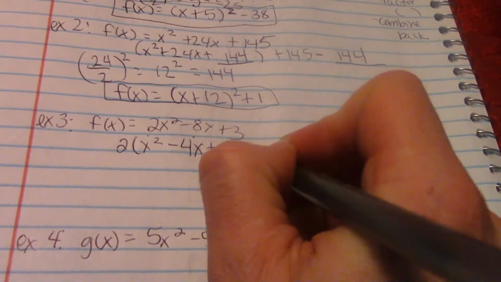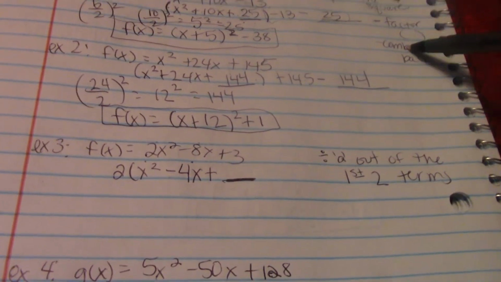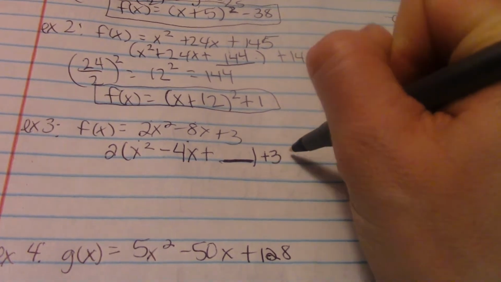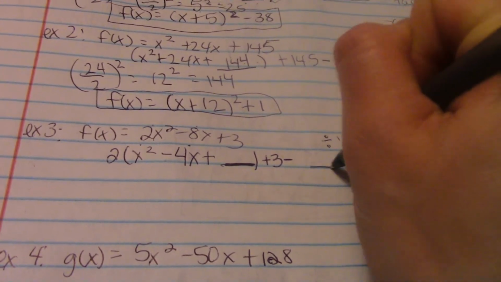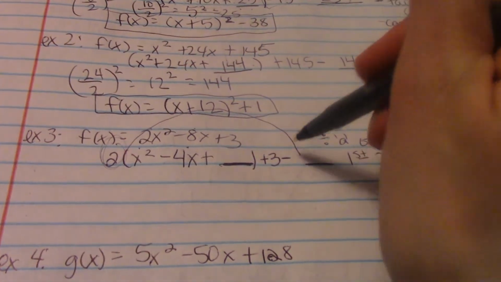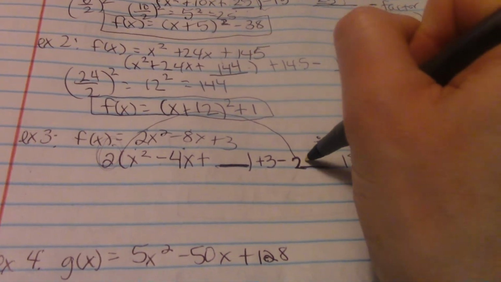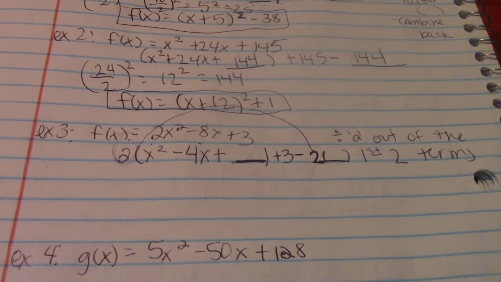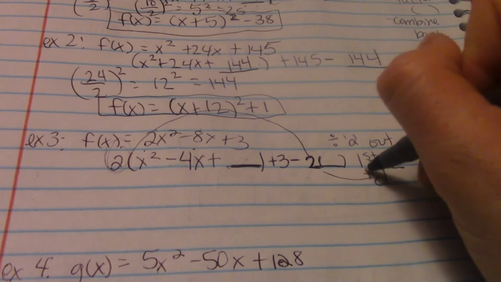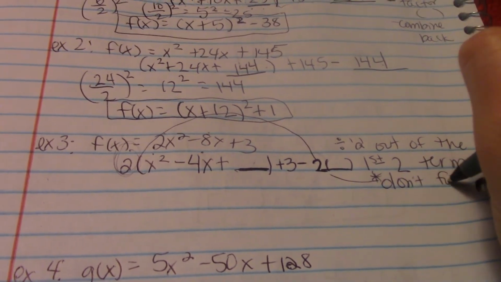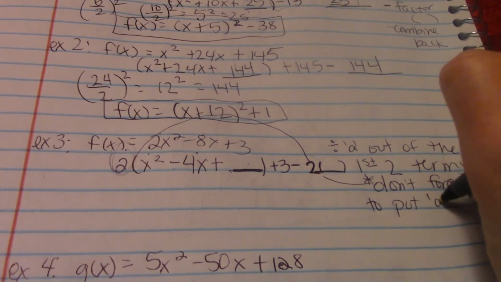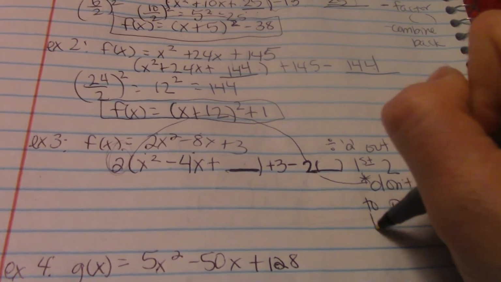I'm going to put my plus blank because now I'm going to come back to my steps from here and complete the square. Bring down my 3 minus. Now in this blank, this 2 that's over here has to come and be here too. So we're going to take 2 times whatever we get for this blank. So I'm going to make a little note. Don't forget to put a 2 in the blank.